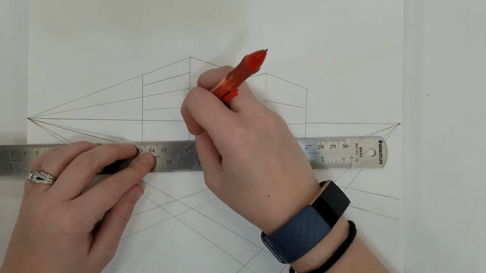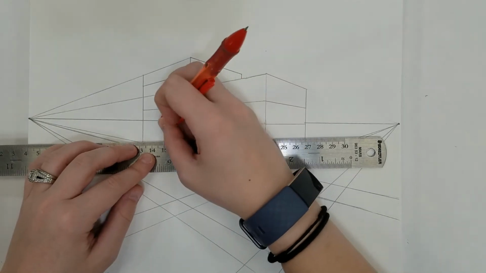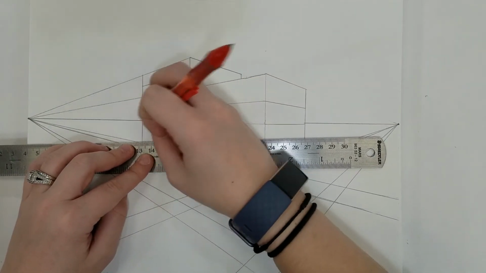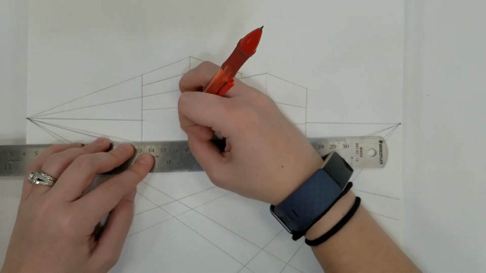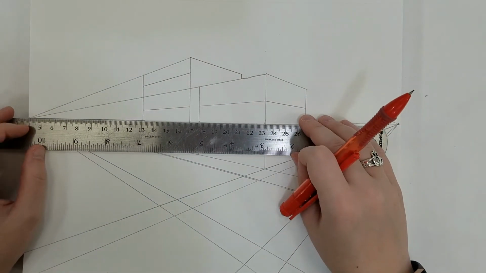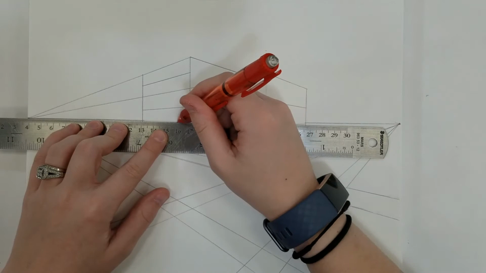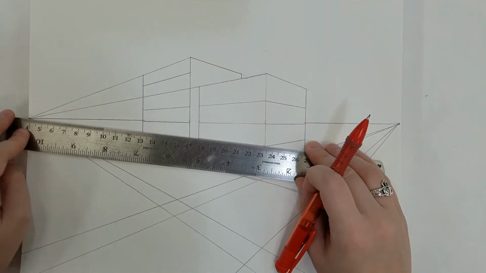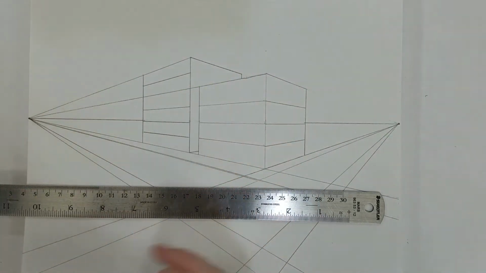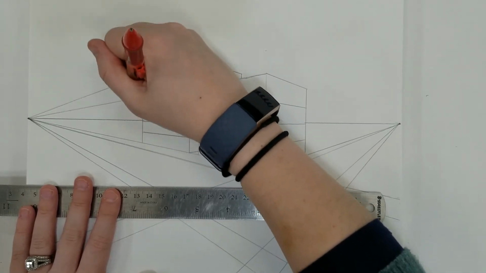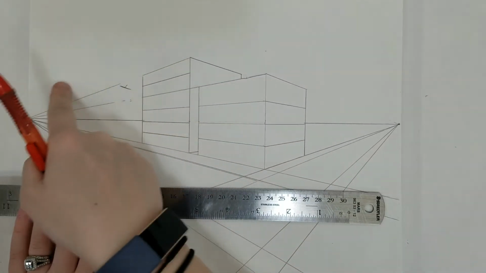Oh, we forgot to erase our horizon lines. Go ahead and do that. Unless you're using it as a floor divider. If it's a floor, then don't worry about it. Mine is not. Okay, so now that I have all of my floors on here, I'm just going to erase the lines that I don't need outside of my building, which would be these two here.